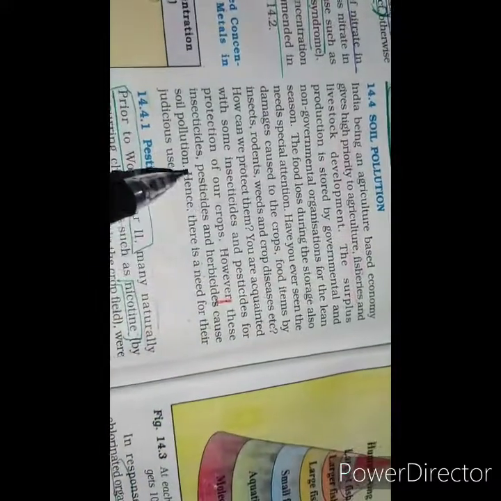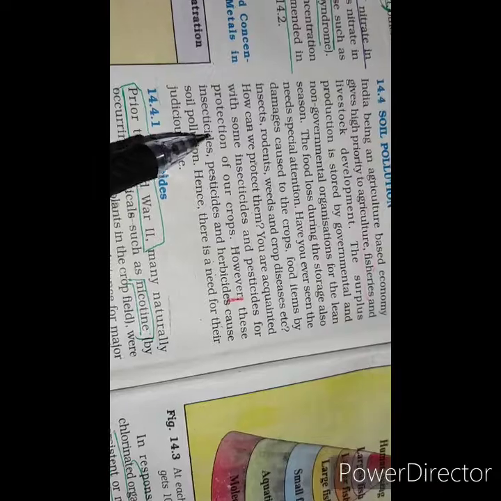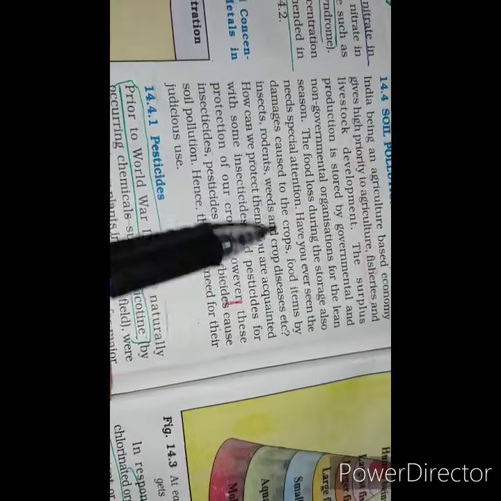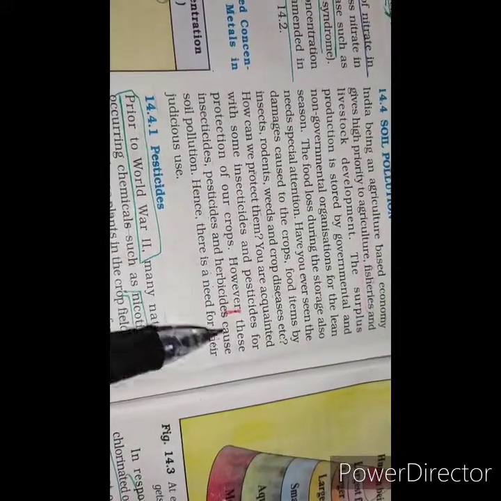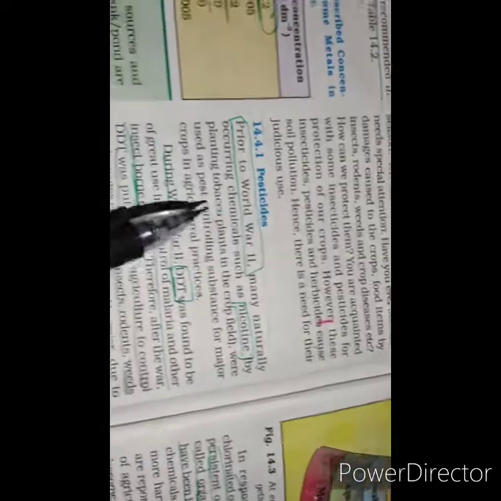Soil pollution. The insecticides, pesticides and herbicides which were used for the protection of our crops against insects, rodents, weeds and crop diseases can also cause soil pollution. So there is a need for their judicious use.